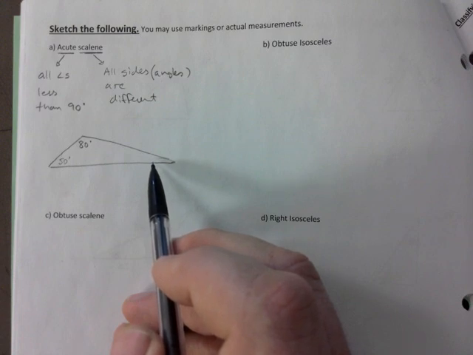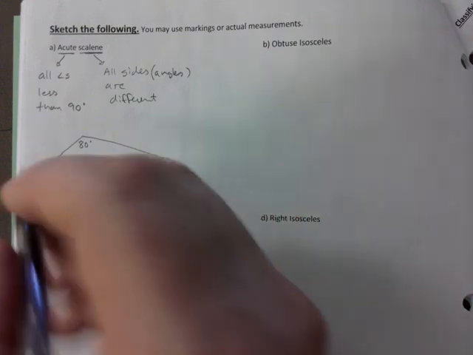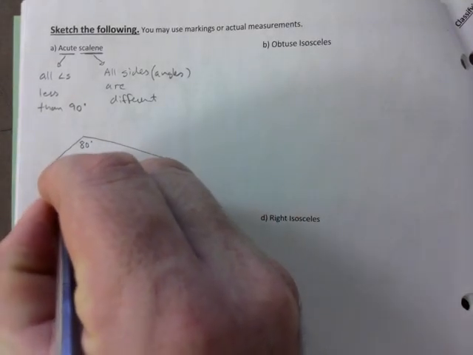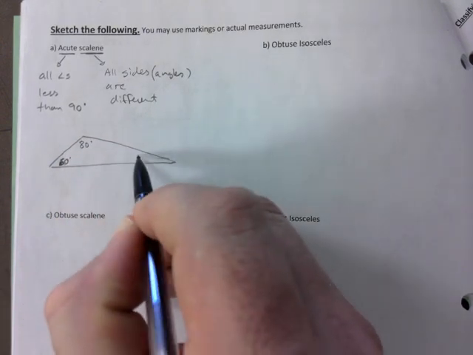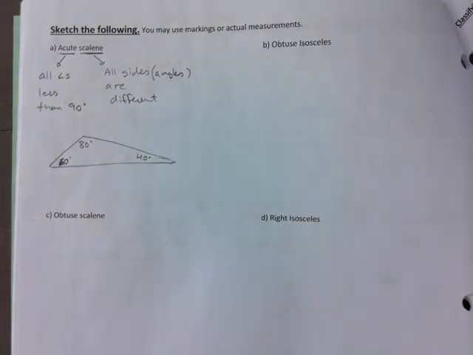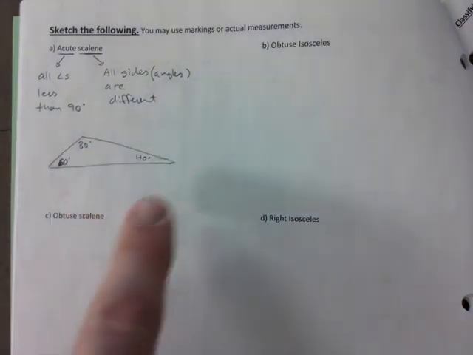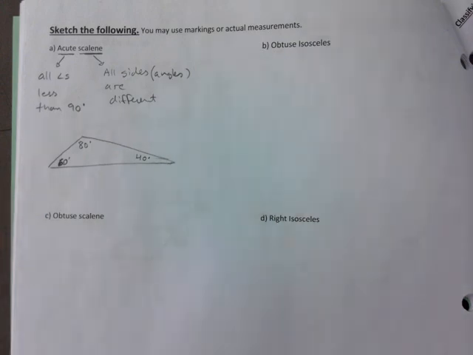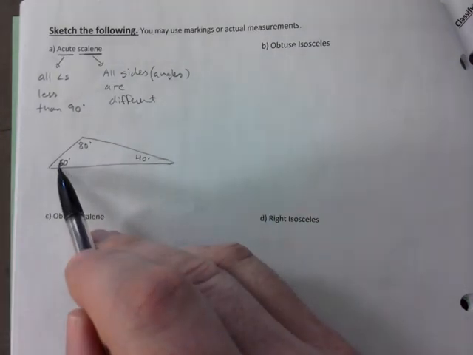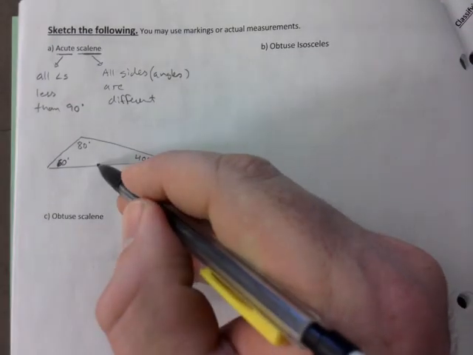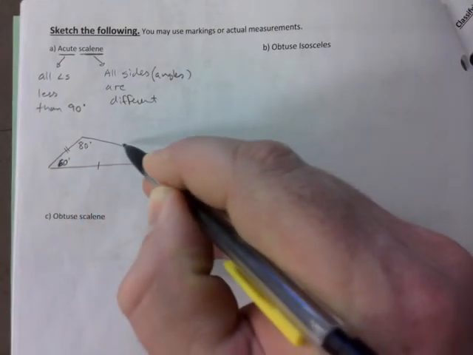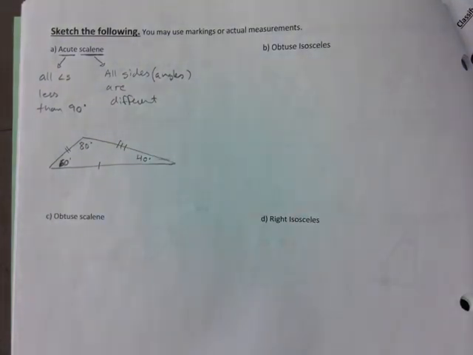We have a problem because now you have an isosceles triangle, correct? So you have to go back to the drawing board and say, well, I'm going to make this 60. 80 and 60 is 140, which means that this will be 40 degrees. And now this right there would actually be a scalene acute triangle. Because if all three angles are different, we know all three sides will be different as well. But you could have done this if you wanted to, just to emphasize the point, but that would do the trick there.